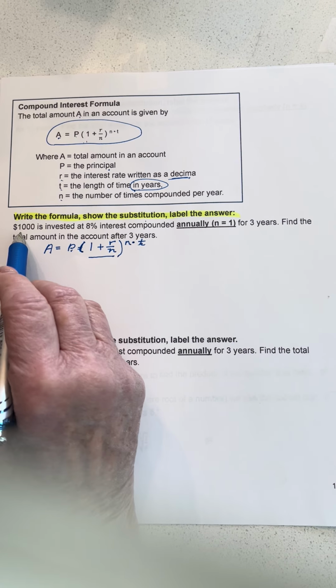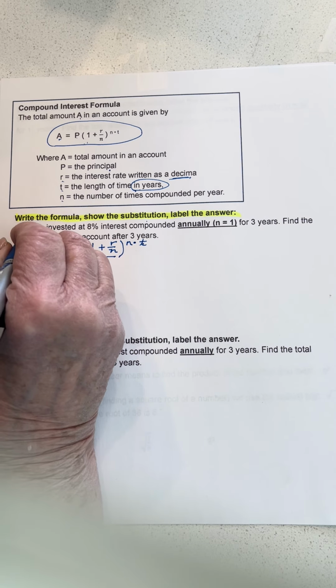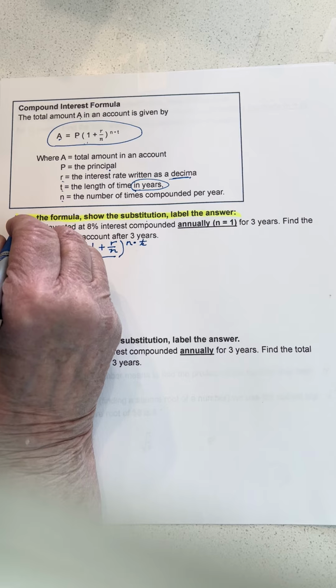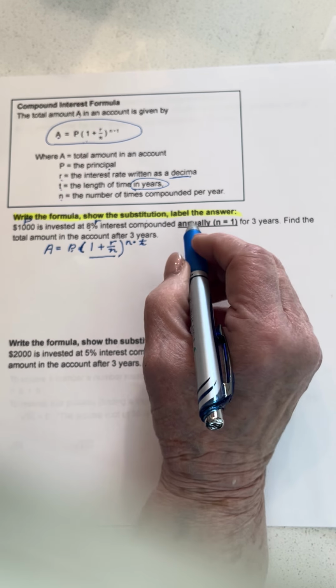So our problem says $1,000 is invested at 8% interest rate. So $1,000 is the principal. 8% is the interest rate.